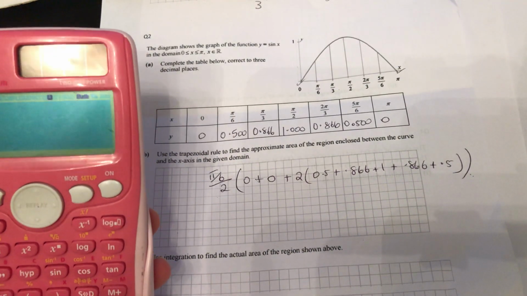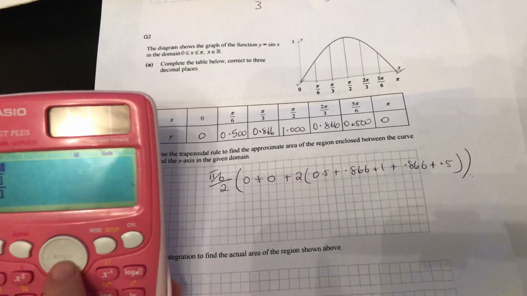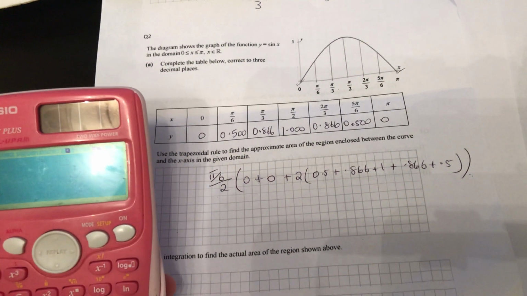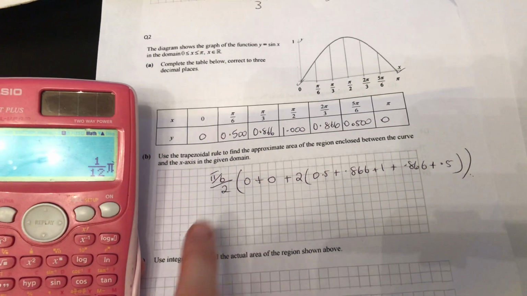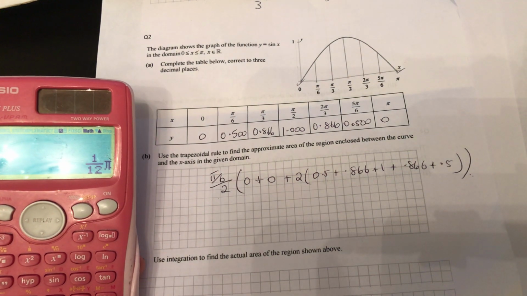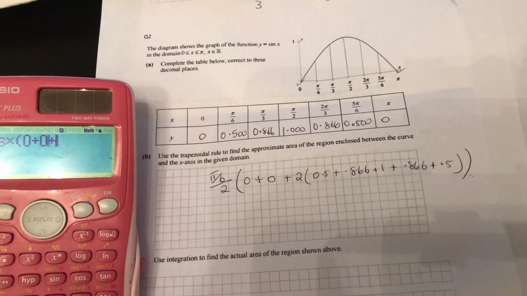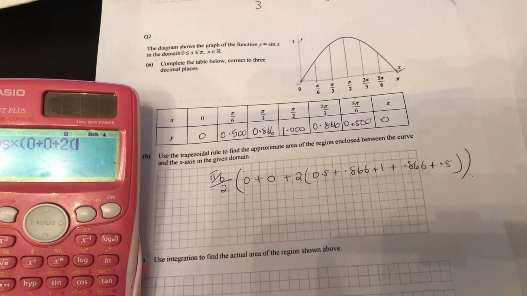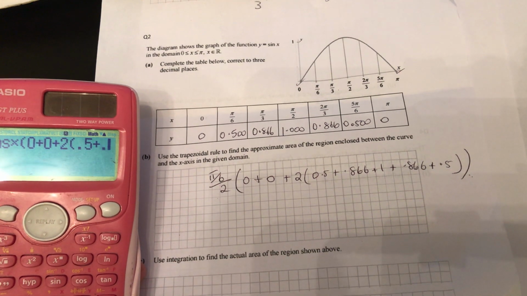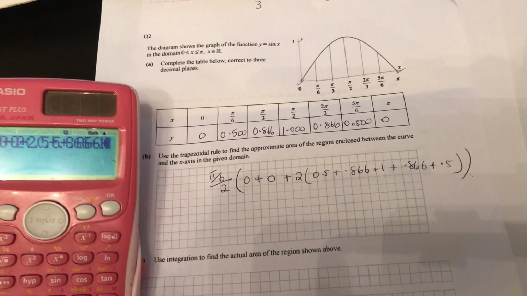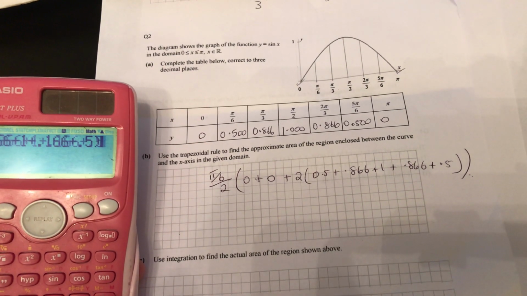So pi/6/2, and I want to multiply that by bracket 0 plus 0. I don't need to put that in, but I'm just showing you that I'm entering it in exactly. 0.5 plus 0.866 plus 1 plus 0.866 plus 0.5, close your brackets.